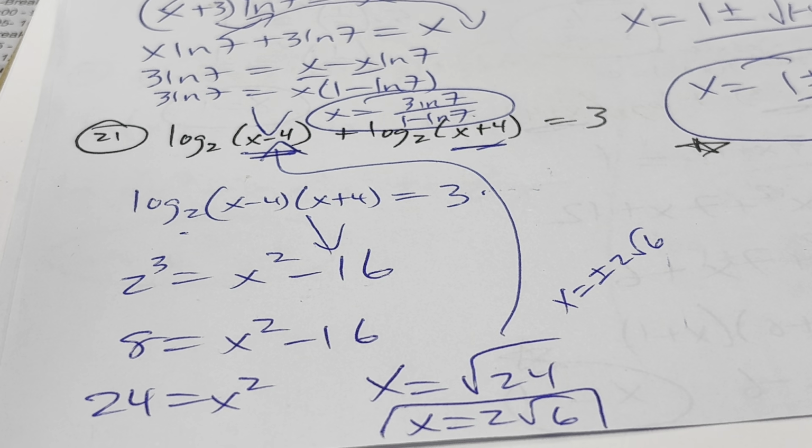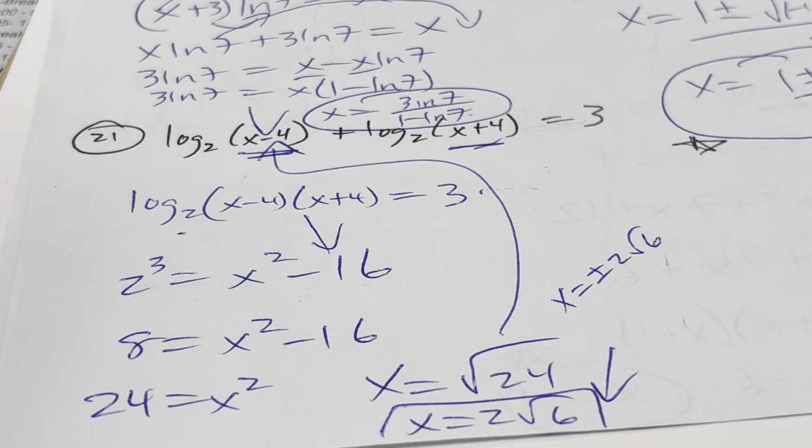All right. Can't have log of a negative number, that is. So the only answer that you can report is 2 root 6. All right, so that's what your quiz is going to look like.